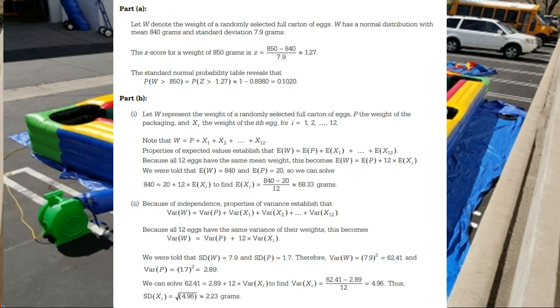Alright, I'm just going to start over here. I'm just going to read it and see. So we're going to let W represent the weight of a randomly selected full egg carton, P the weight of the packaging, XI the weight of the egg, for I equals 1, 2, and all the way on to 12. Now let's note that our formula here is W equals P plus X1 plus X2 plus etc. till we get to X12.